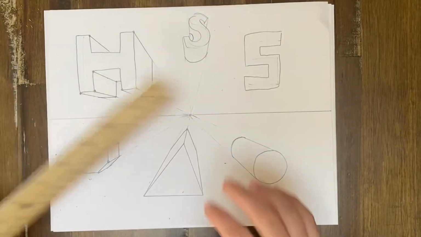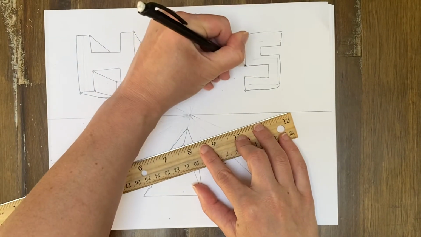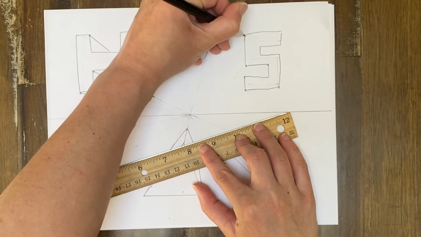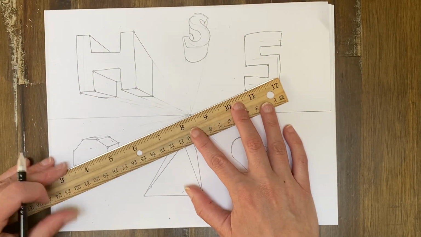Then what you will do, always focus on the close corners first. But I've labeled all mine. But focusing on the closest.